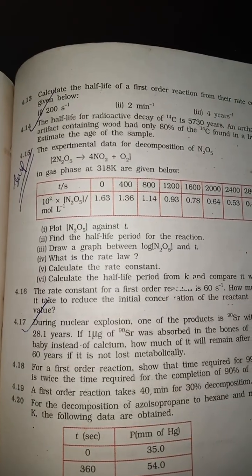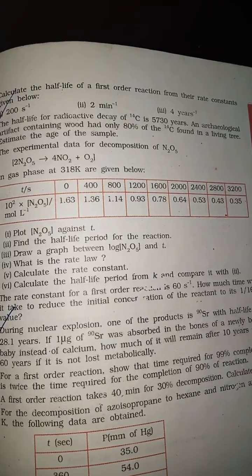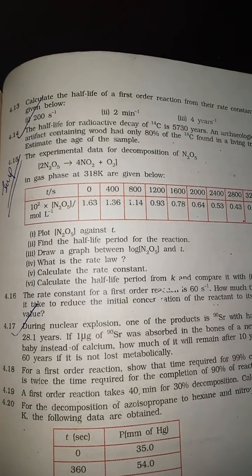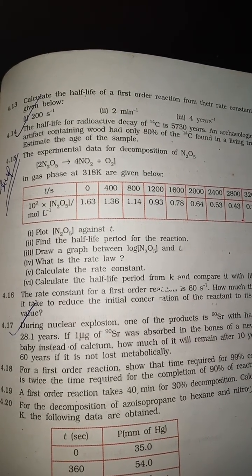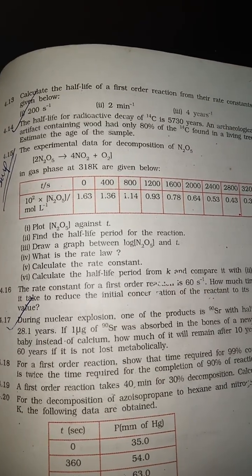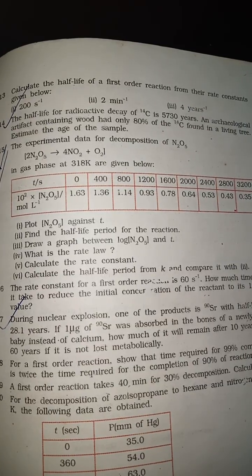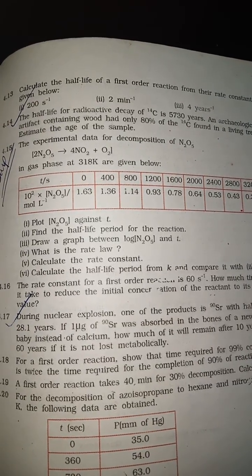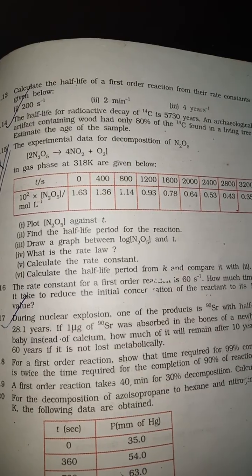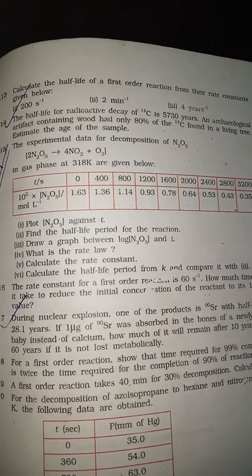Calculate the half-life of a first order reaction from the rate constants given below: 200 second inverse, 2 minute inverse, 4 years inverse. The half-life for radioactive decay of 14C is 5730 years. An archaeological artifact containing wood has only 80% of the 14C found in a living tree. Estimate the age of the sample.